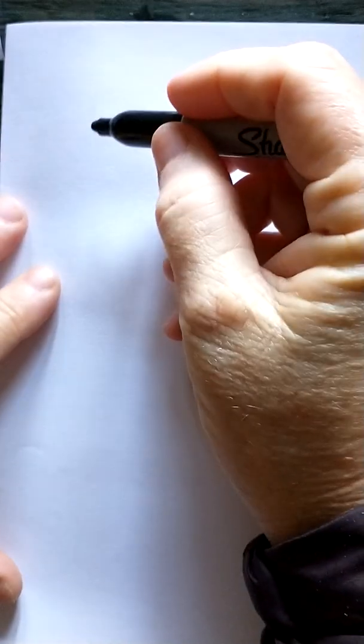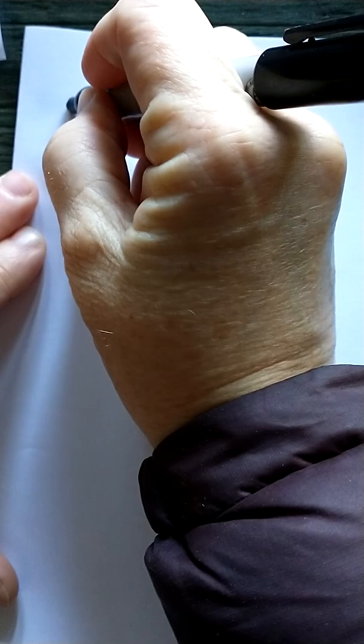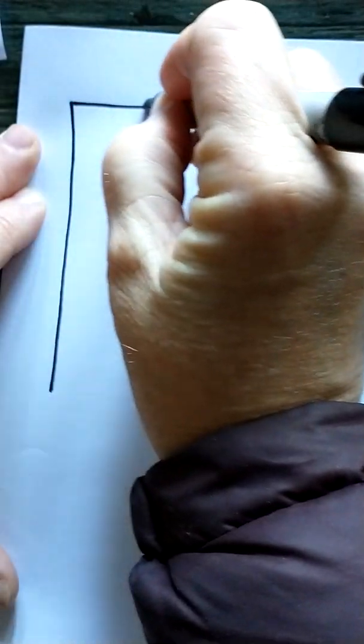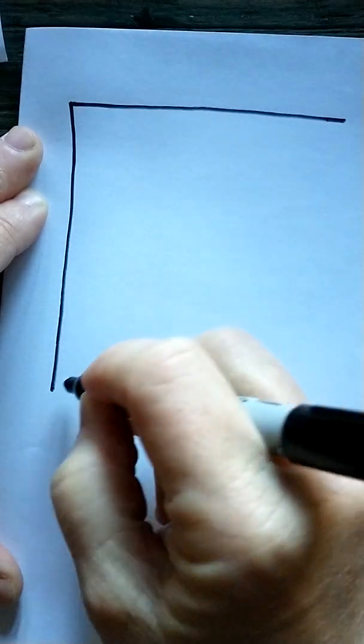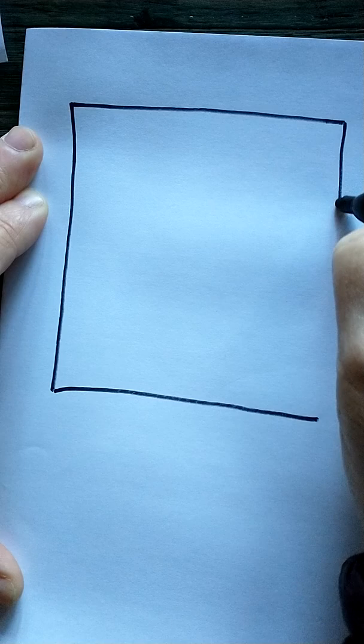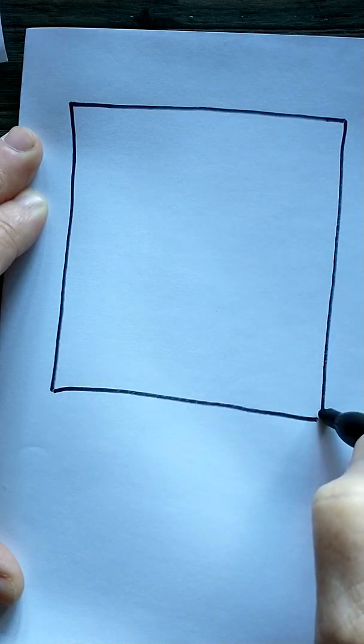Hello, Gary the Rat here. Today let's do a doodle that has some textures. So we're going to start with a big square. A nice big square. Give us some places to put different textures.